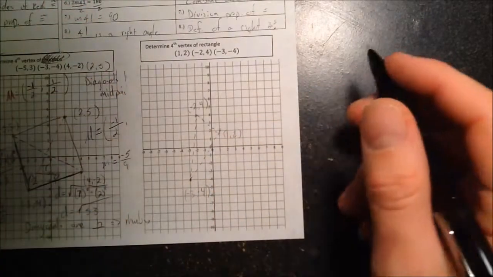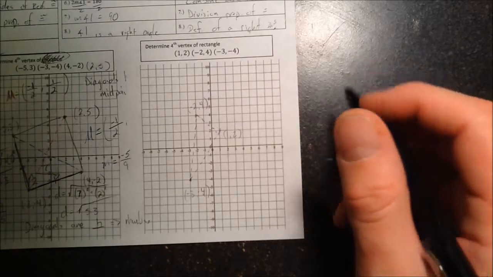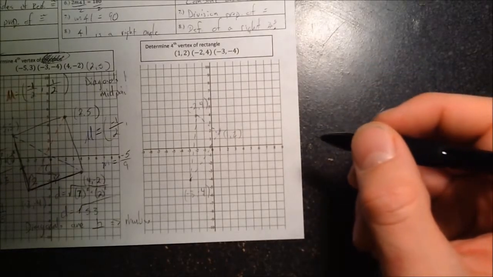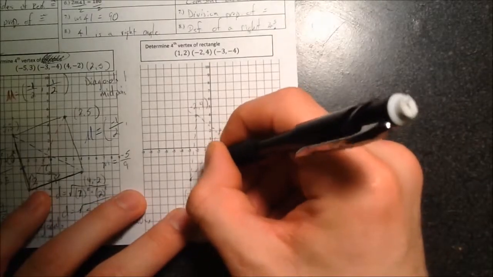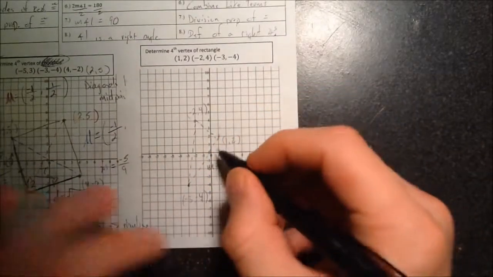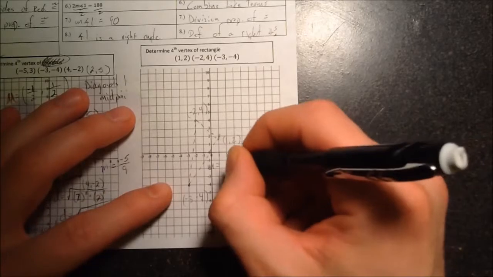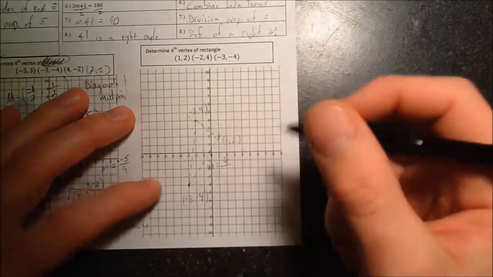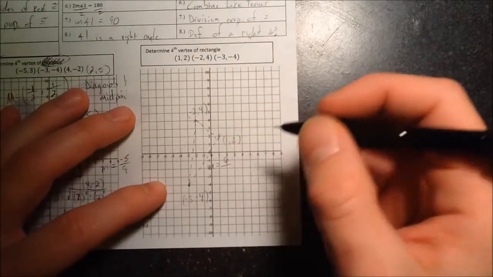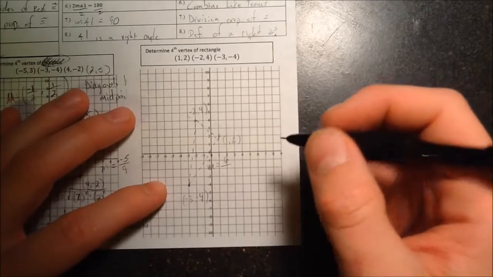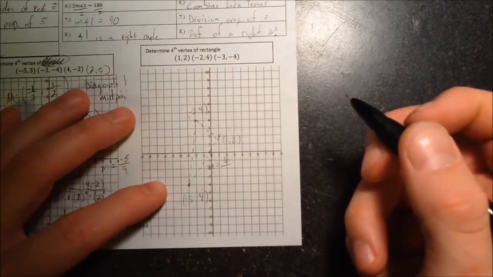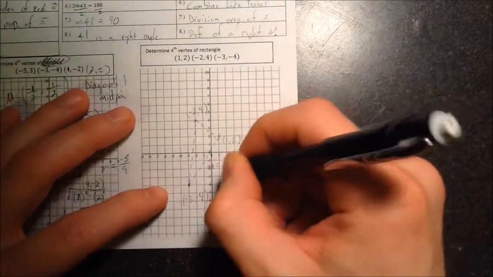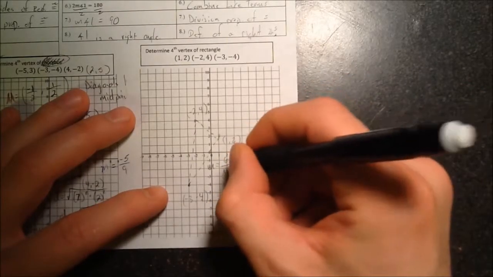So if it wasn't obvious on a test where to connect the dots, find the slope of all possible sides. Here, the slope of this side, the change in y is a +6, and the change in x, I'm sorry, I'm having difficulty reading this. It goes from -3 to 1, so that is 4.